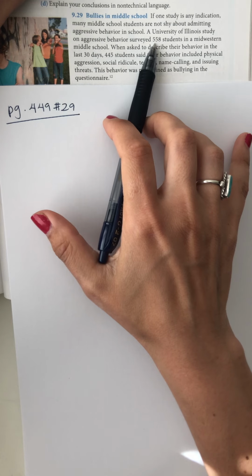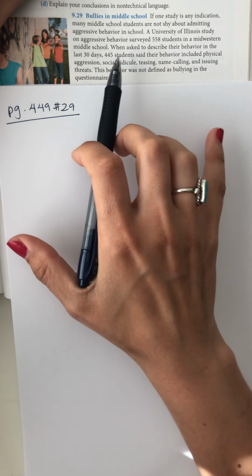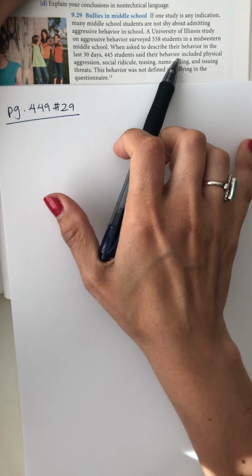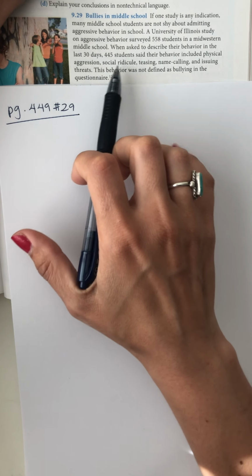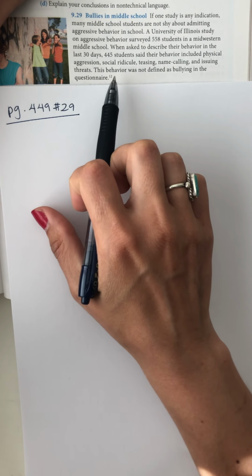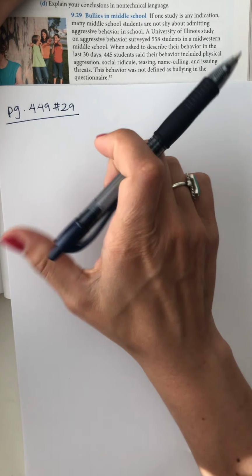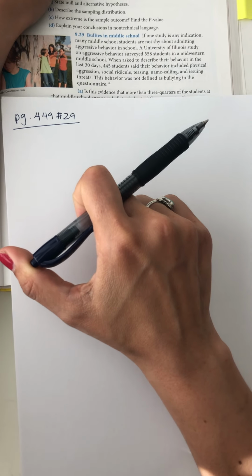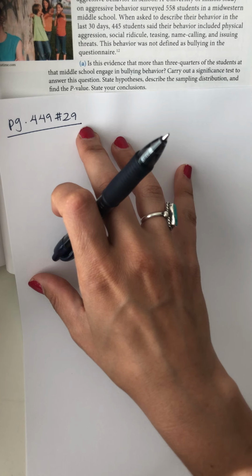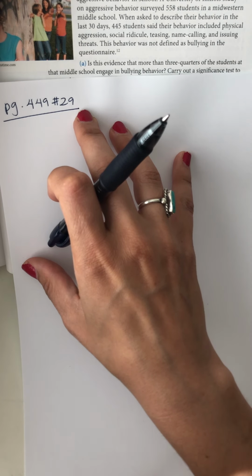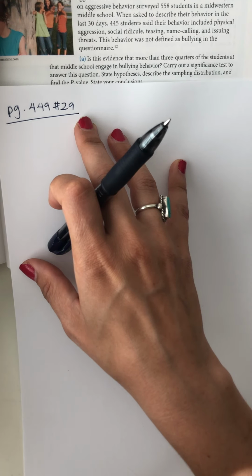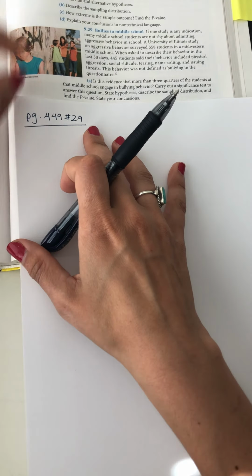They took a sample of 558 kiddos at a middle school, and 445 of those students said their behavior included physical aggression, social ridicule, teasing, name-calling, and threats. This behavior was not identified as bullying in the questionnaire. Is this evidence that more than 3/4 of students that are in middle school engage in bullying? Carry out a significance test to answer the question, okay?